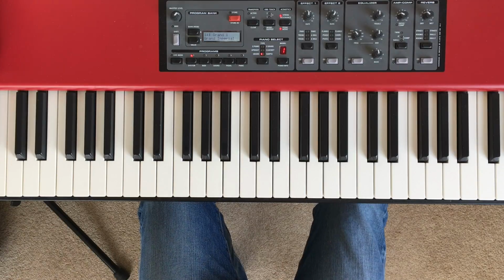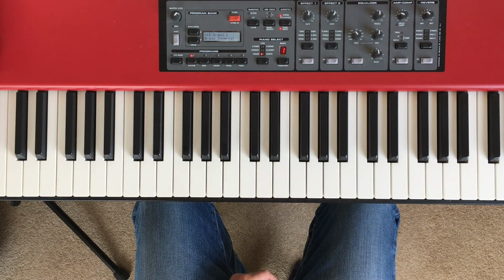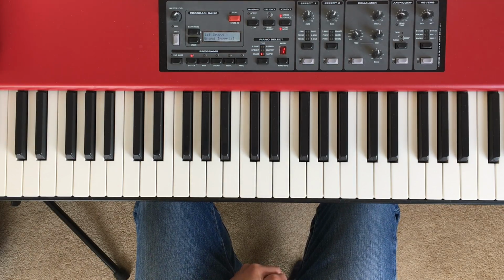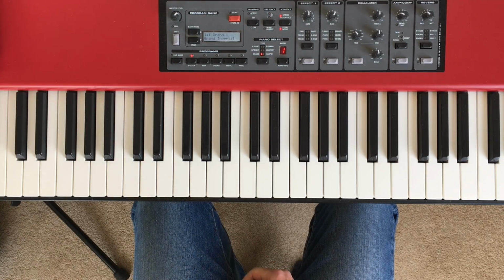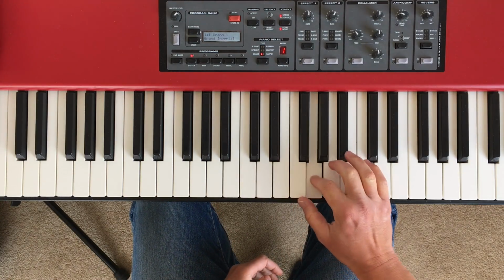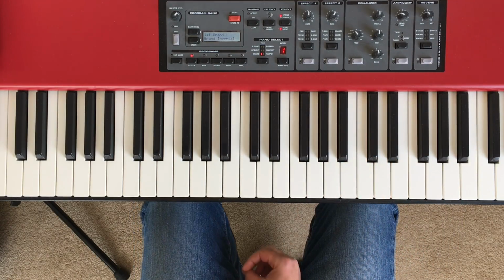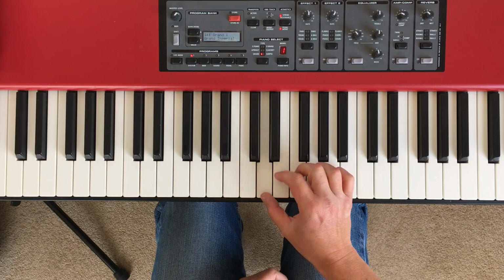Let's explore a little bit of theory. D minor is what we call the relative minor scale of F major. It has the same key signature as F major. So here's the key signature of F major. You'll remember that the scale of F major has a B flat in it, and it's the same key signature for D minor, because the D minor scale has the B flat.